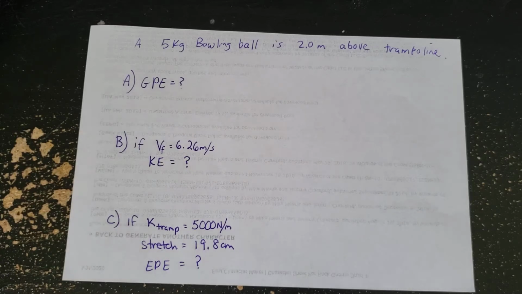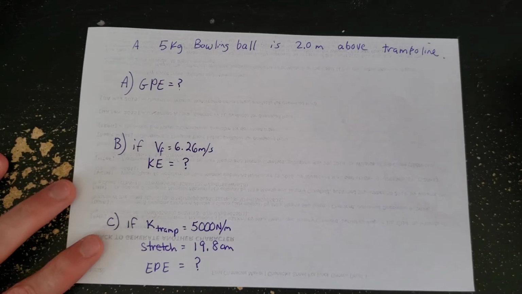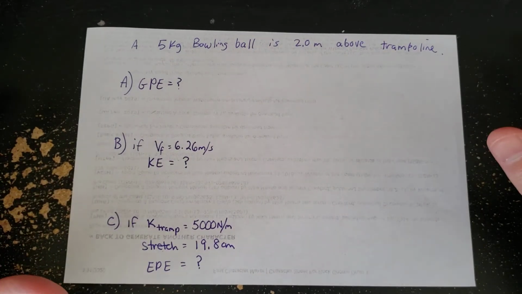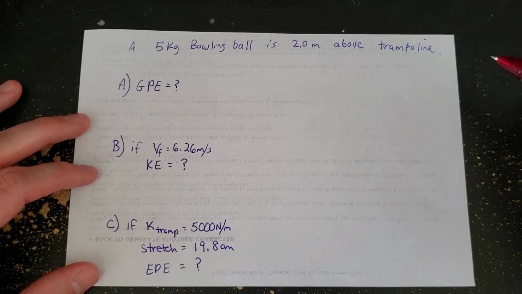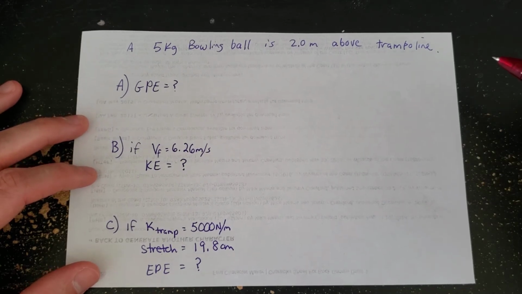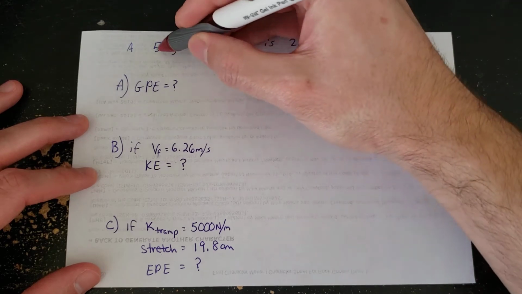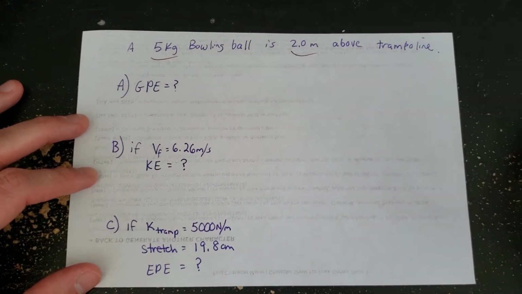Hey physics friends, Mr. Collier here, and I want to show you the answer to our warm-up today, which is kind of putting together everything we did in this unit with potential and kinetic energy. So the question is, we have a 5 kilogram bowling ball 2 meters above a trampoline. So we have a mass and we have a height.